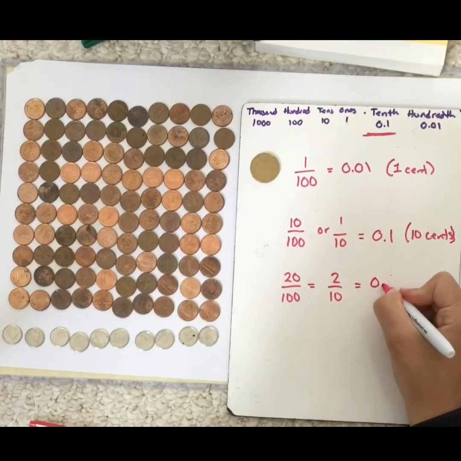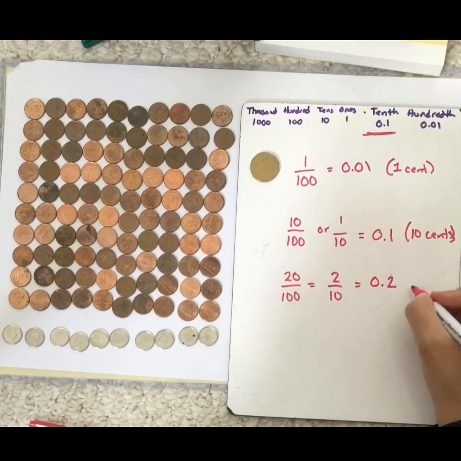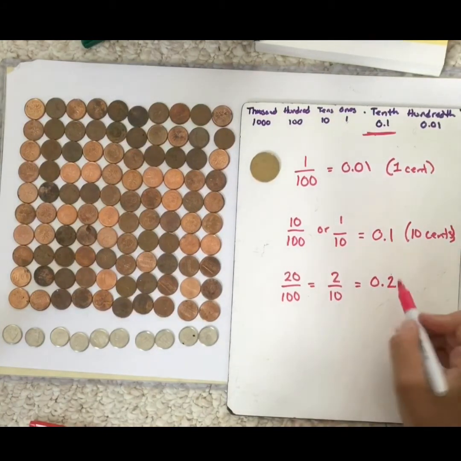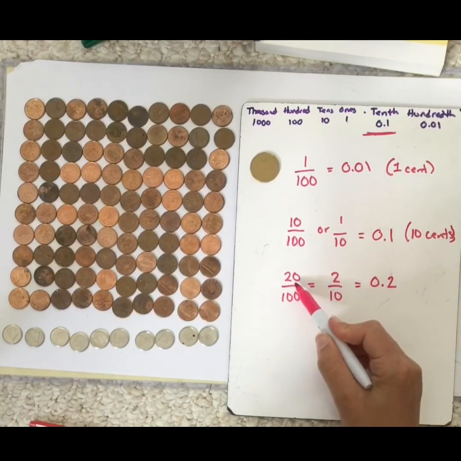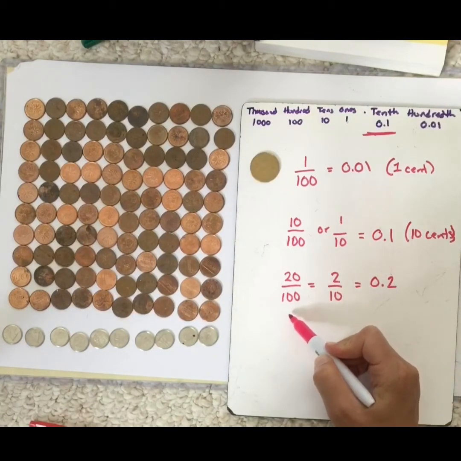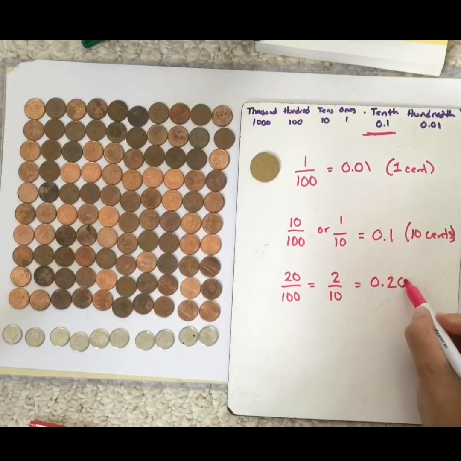So we have 20 cents, or 2 tenths, right? 2 tenths, or 20 hundredths. And that's where you would put that extra 0 in.